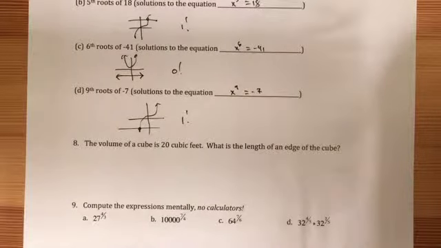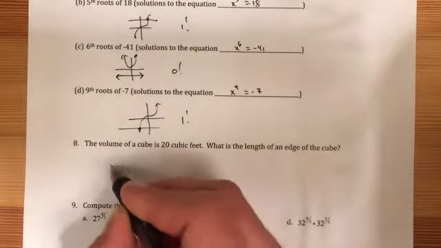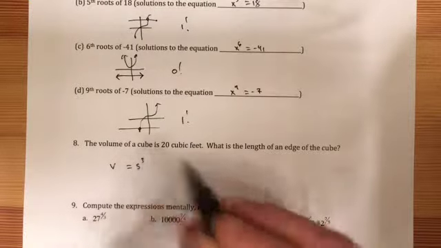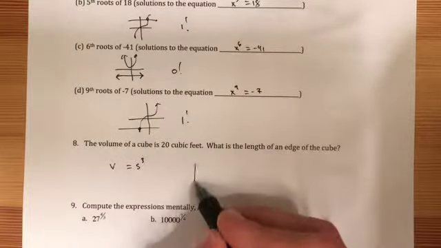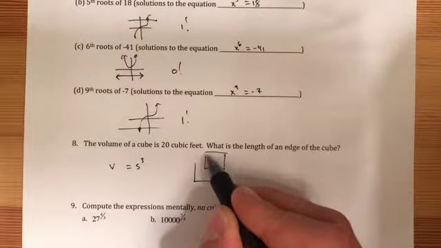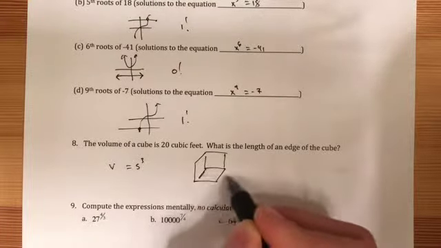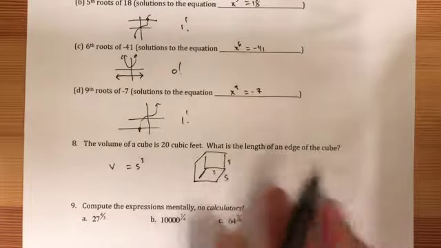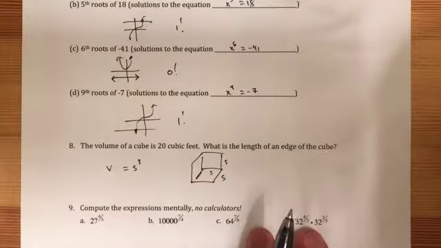8 says the volume of a cube is 20 cubic feet. What is the length of an edge of the cube? Well, we know that volume of a cube is just s cubed, right? Where s is the side length of the cube. S times s times s gives you the volume of the cube.